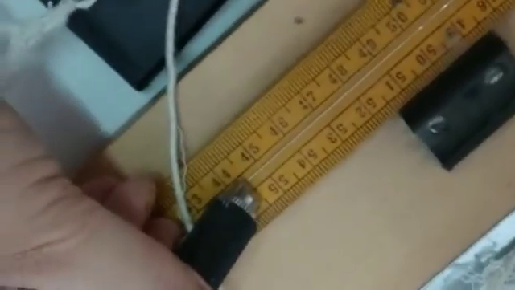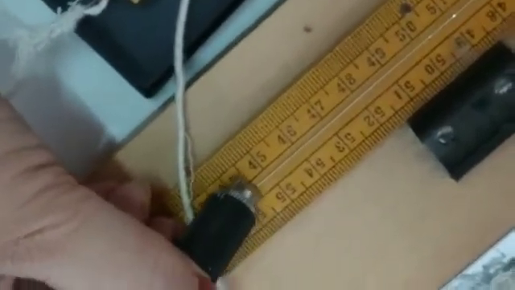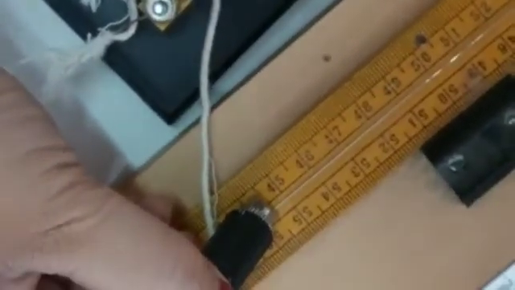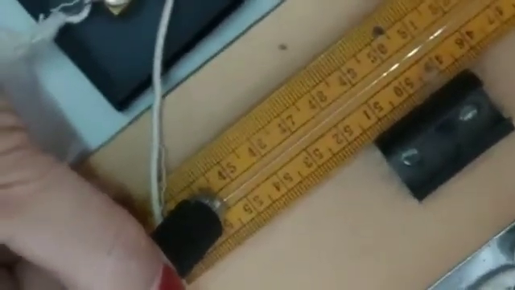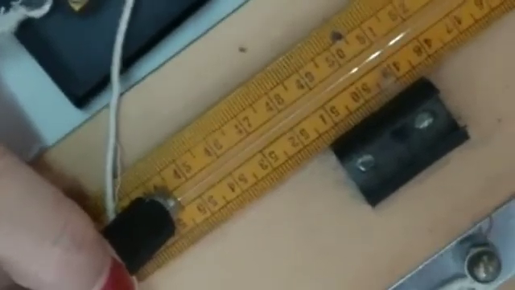Another length also I want, which is 100 minus L, which is coming out to be 44.5. You will see here that would be 44.5. Both the readings I will write down. And in the same way, I'll check for some more values to add in the observation table.